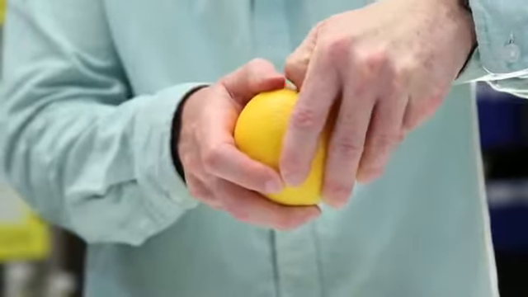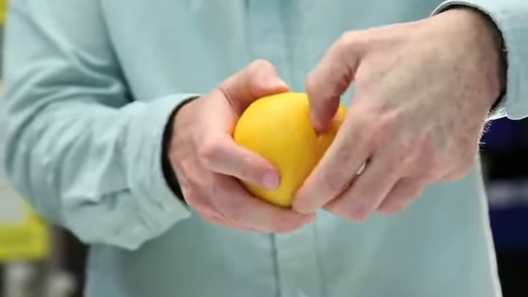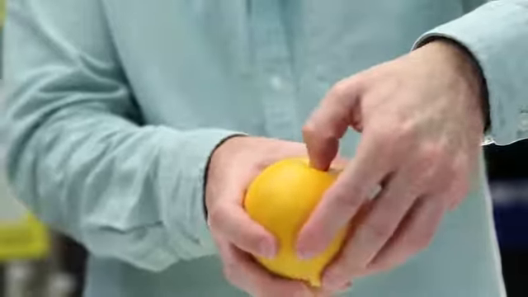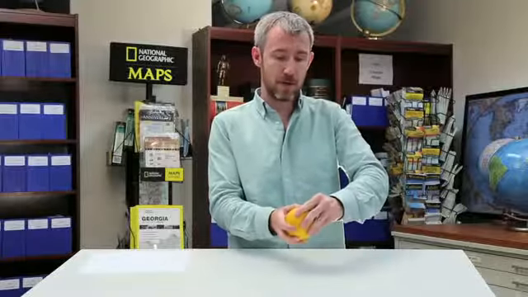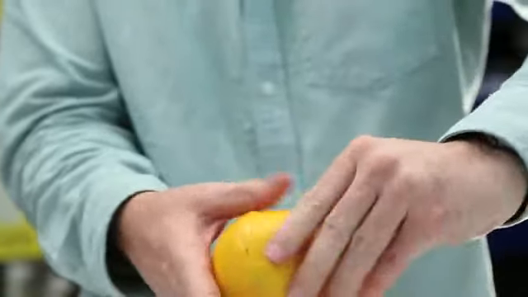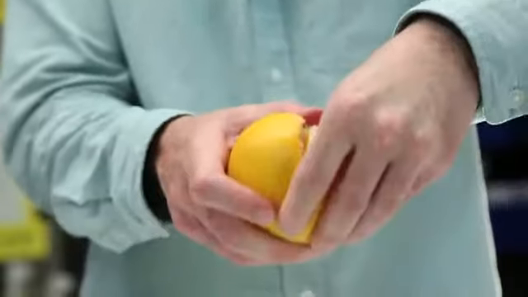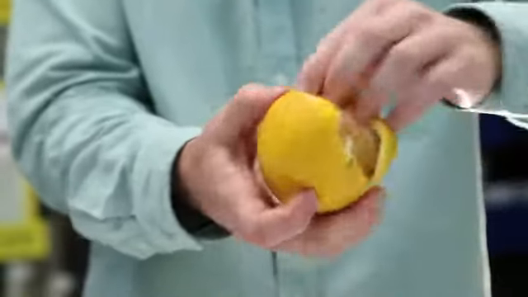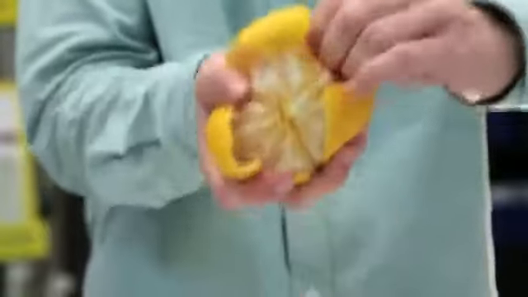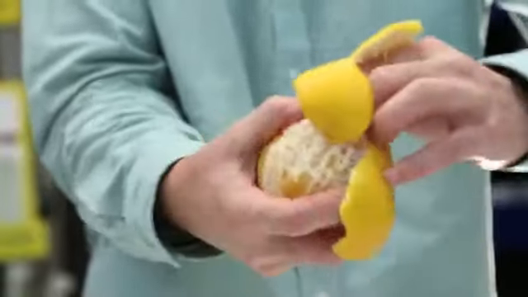Carefully remove the peel from the orange in one large piece. You'll want to create slits down the top of it on 3 different sides, about halfway down the orange. And then you're going to peel carefully so that you have it all in one piece. Like this.